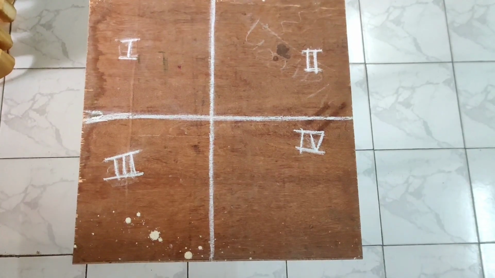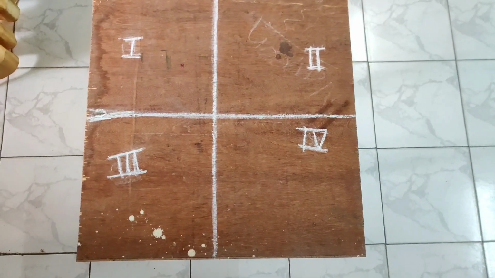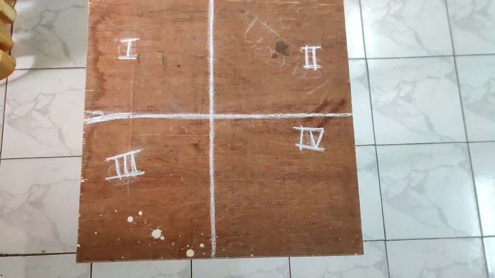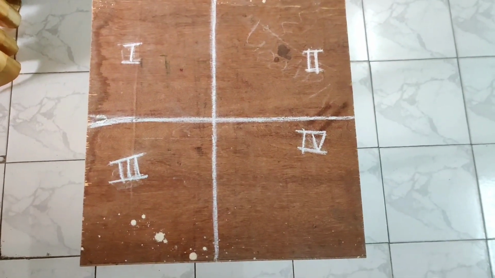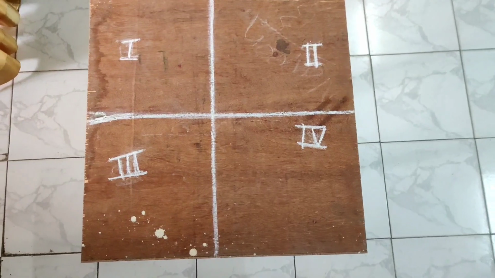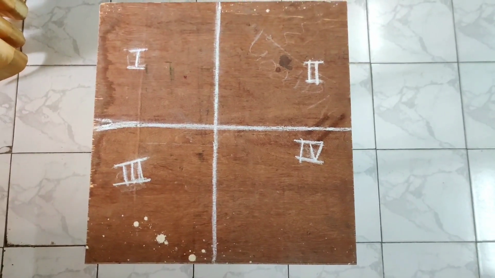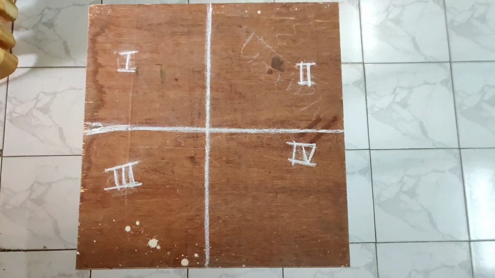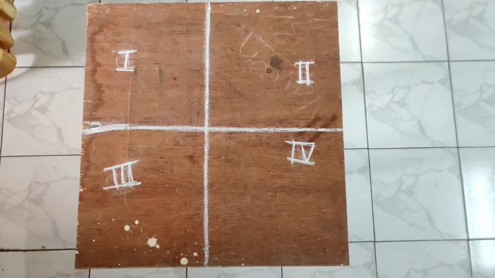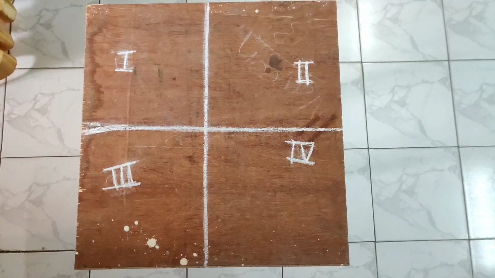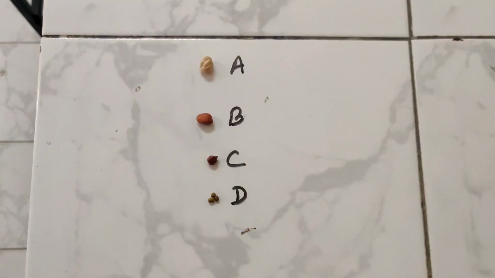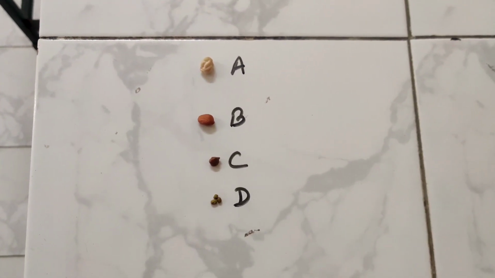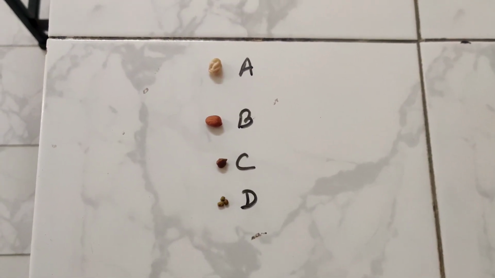Today we are going to perform the experiment to study the plant density by quadrant method. This will be performed under lab conditions, that is inside the laboratory or the classroom. For this we require a cardboard. As you can see, this cardboard is divided into 4 quadrants, which are marked as quadrant 1, 2, 3 and 4.